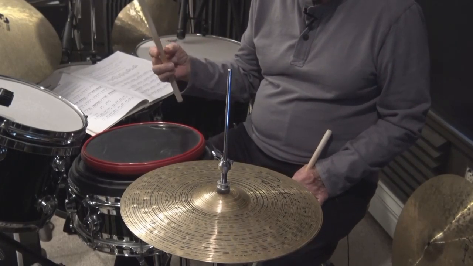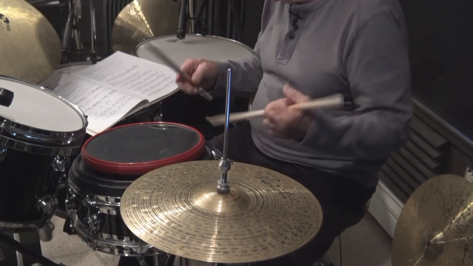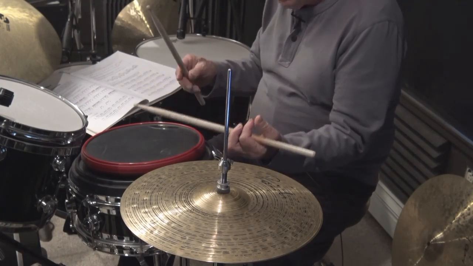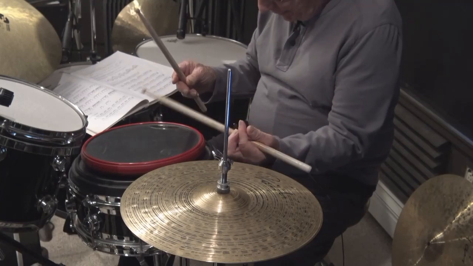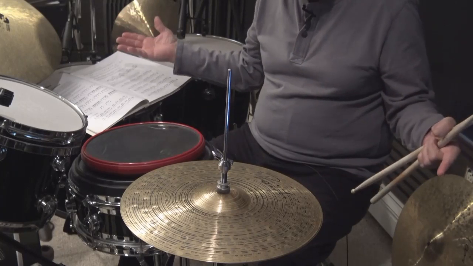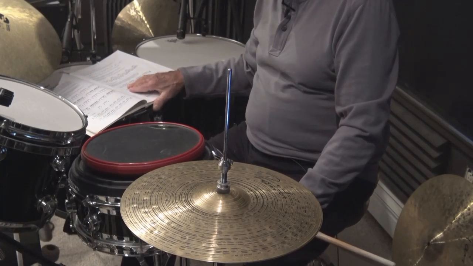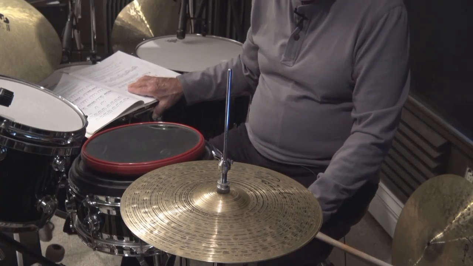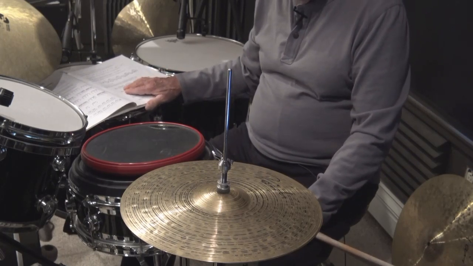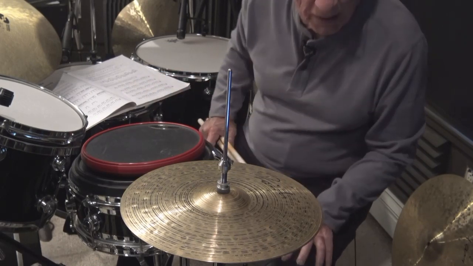Let's look at the sticking of line 1. We have right, left, right, right, right, right, right, right, left, right, left, left, left, left, left, left. It's just a stick control book. Now, he's putting an accent on one note of each measure on line 1, but the sticking changes. So now we talk about your experiences with the levels.